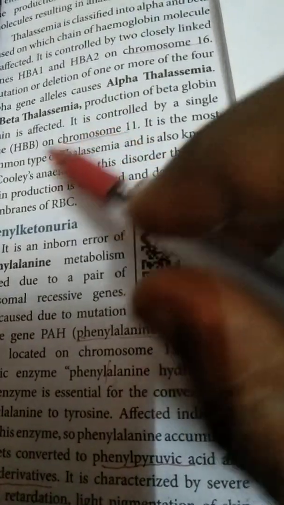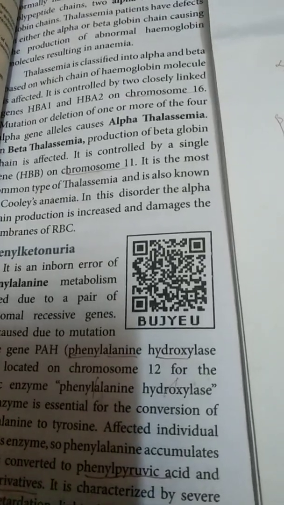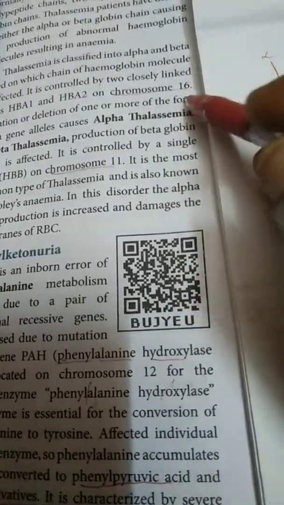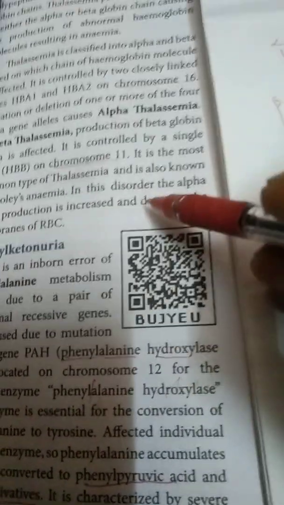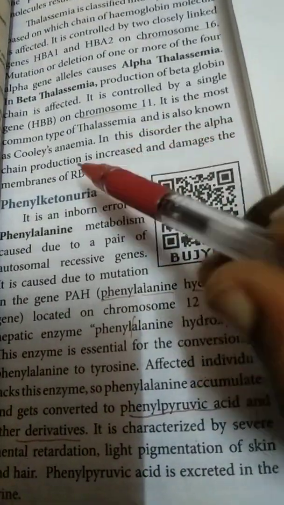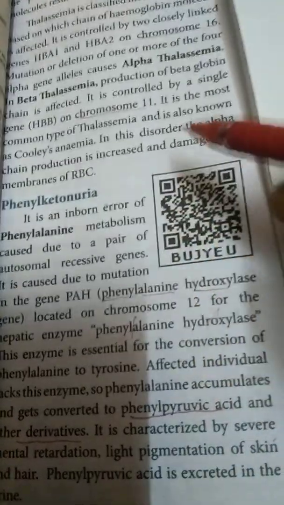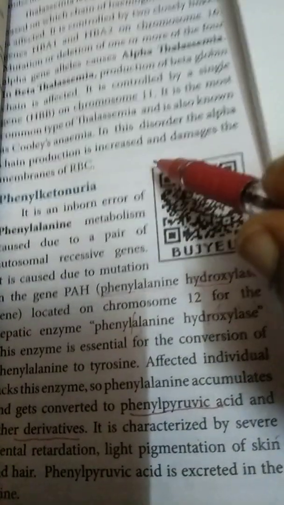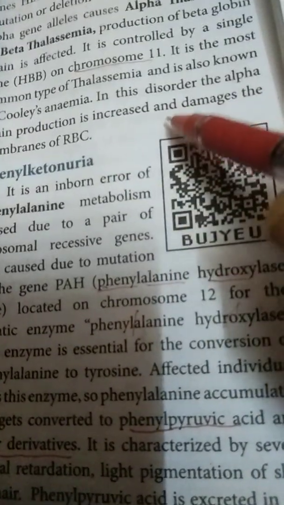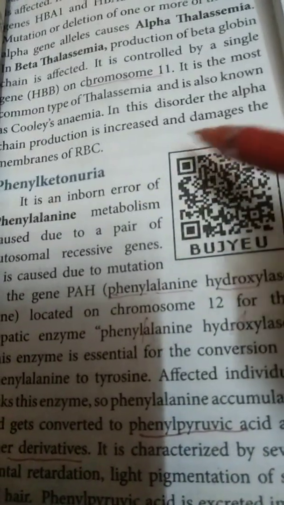Likewise in beta thalassemia, the responsible gene for the beta chain is HBB, on chromosome 11. So this is chromosome 16, this is chromosome 11. Destruction occurs, and commonly it is called Cooley's anemia. Destruction is increased, and damage to the membrane of RBC occurs.